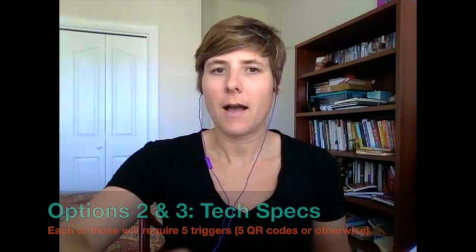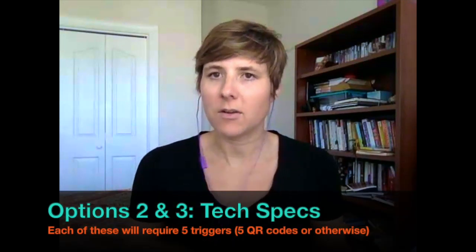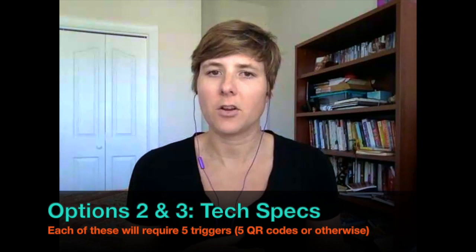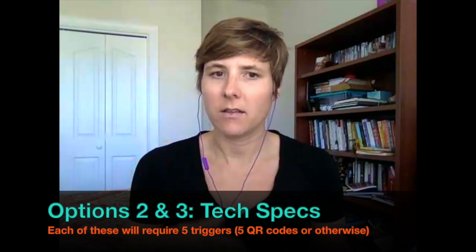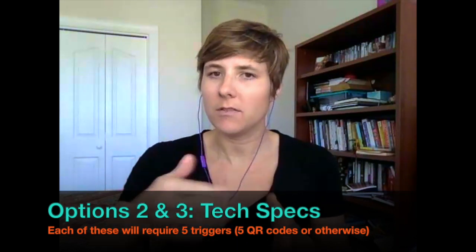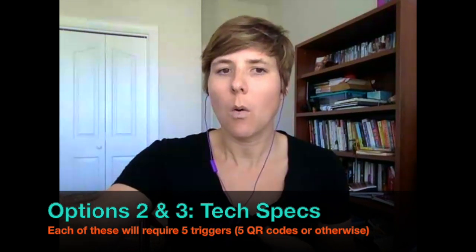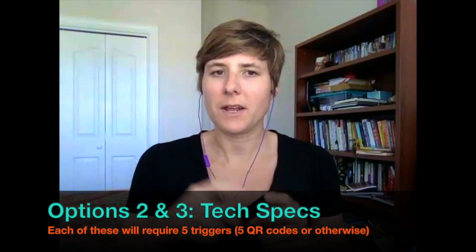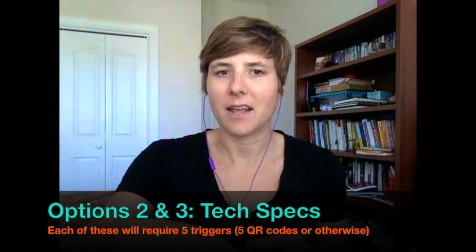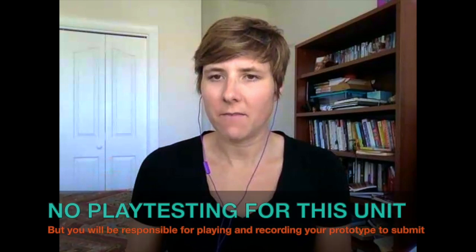Again, this is narrative loosely defined, but it should be clearly articulated as a narrative, and I should be able to see some kind of storytelling elements in this final product. For both option 2 and option 3, which are more narrative driven, you will have to create 5 triggers. So either 5 QR codes, so 5 pages in the chapbook, or 5 would-be triggers and would-be AR assets in the paper prototype. Okay, so we're not going to do any play testing for this particular unit.